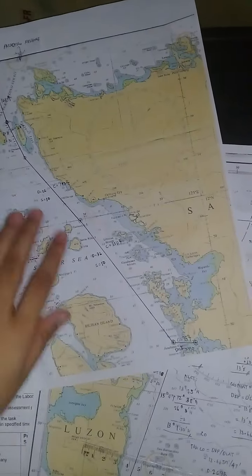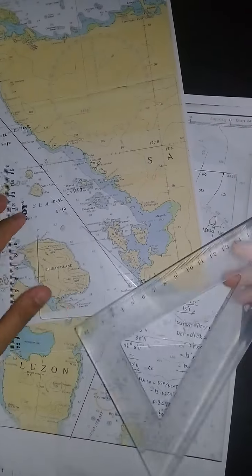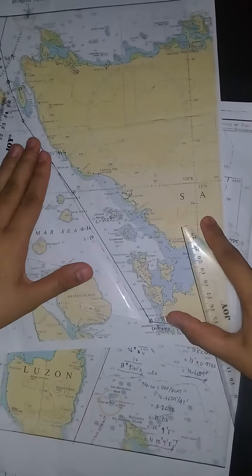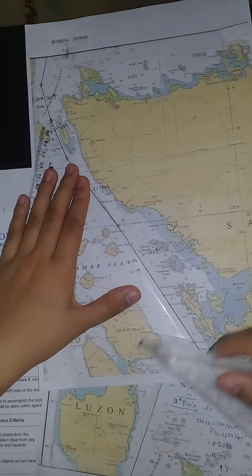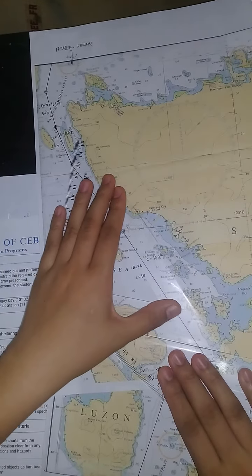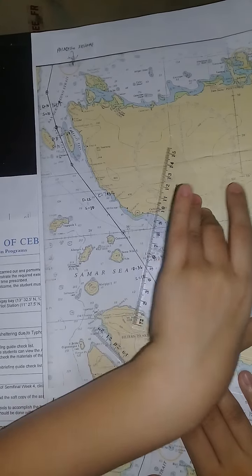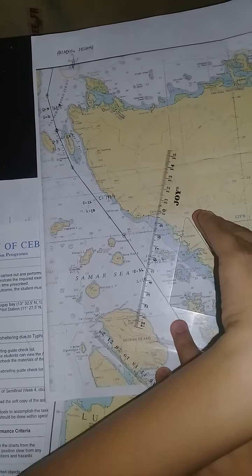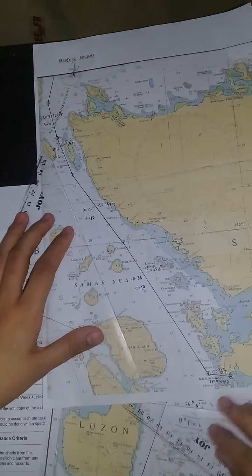So for our 6 to 7, this one is 150 degrees.